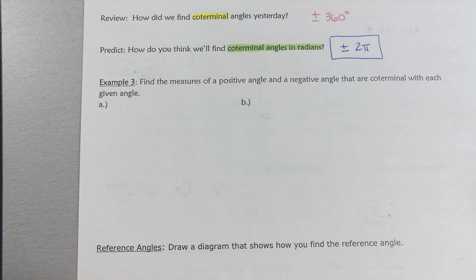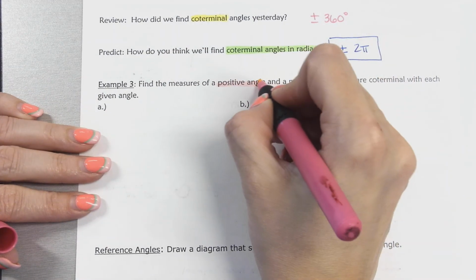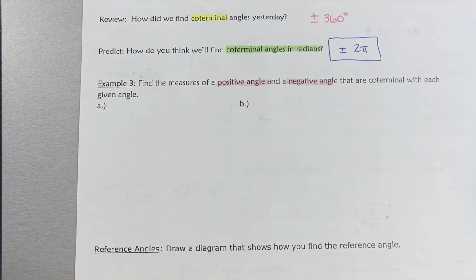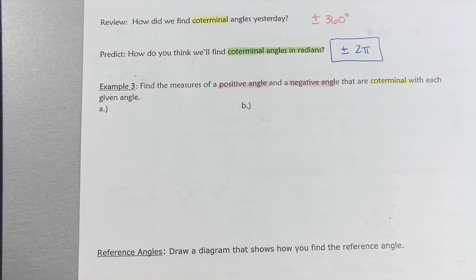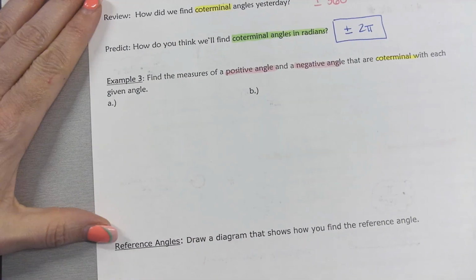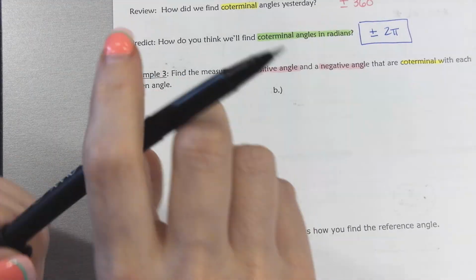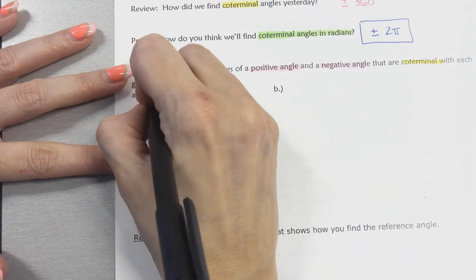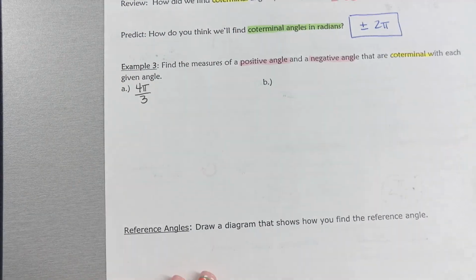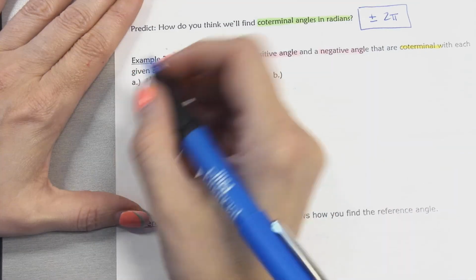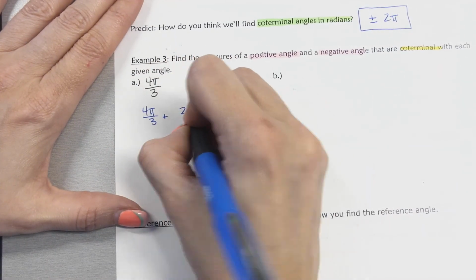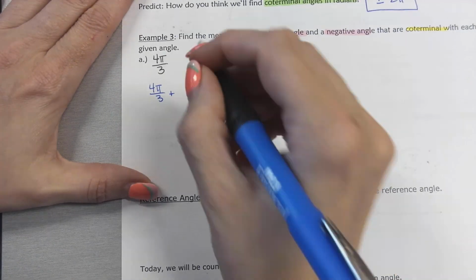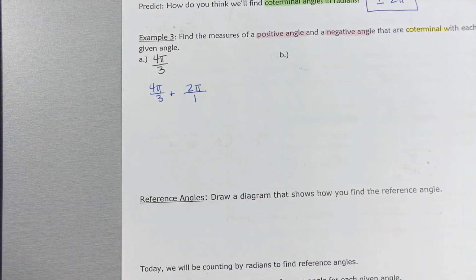So we're going to find measures of a positive angle and a negative angle that are coterminal with each given angle. Alright, so for part A, we have 4 pi over 3. So the first thing I can do is 4 pi over 3 plus 2 pi. So you've got to get a common denominator. So let's put this over 1, get a common denominator.